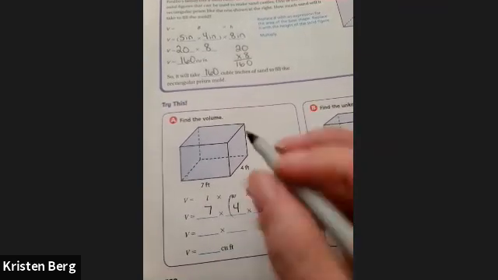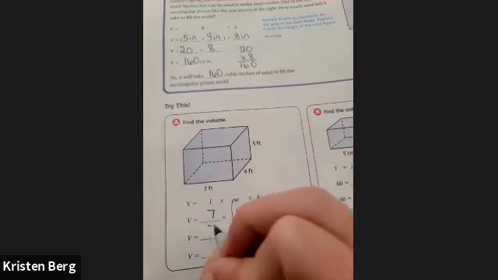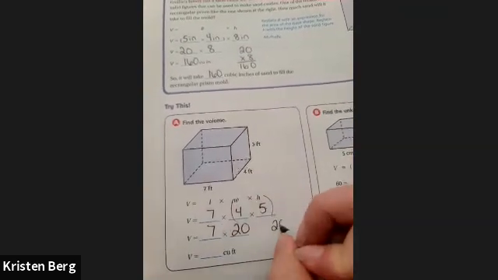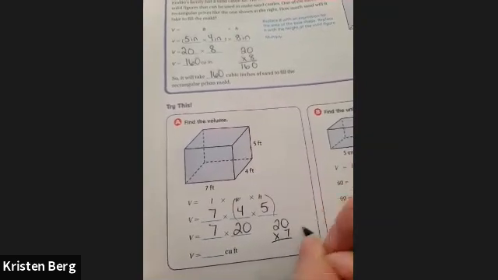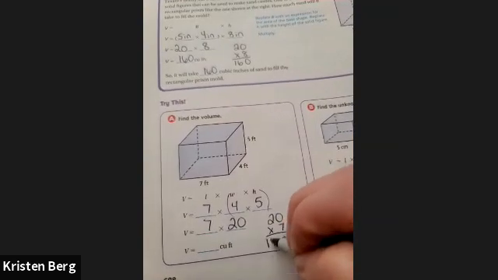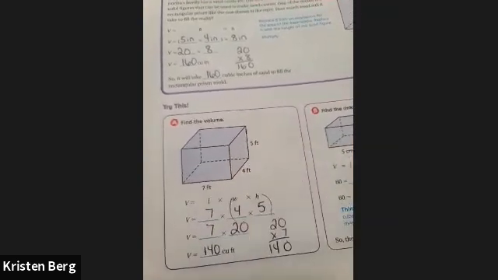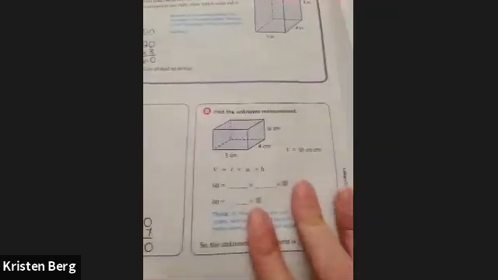So 5 times 4 is 20, and then 20 times 7. So you guys could do this too. Keep that in mind. So 7 times 0 is 0, and then 7 times 2 is 14. So your answer is 140 cubic feet.